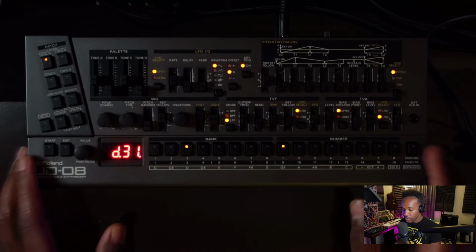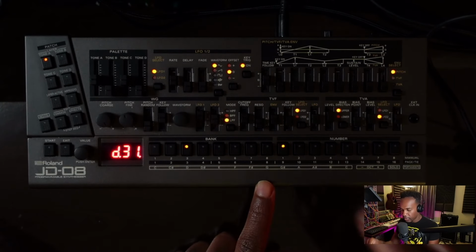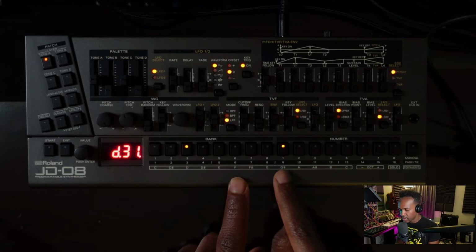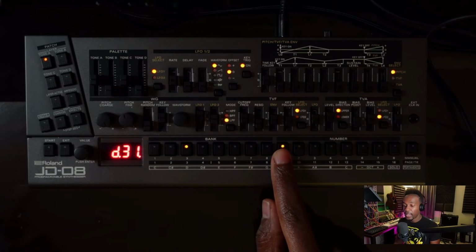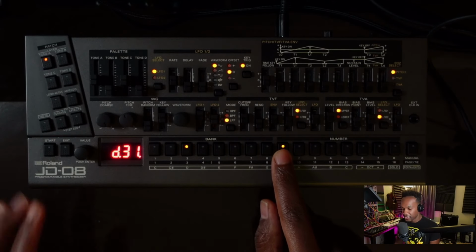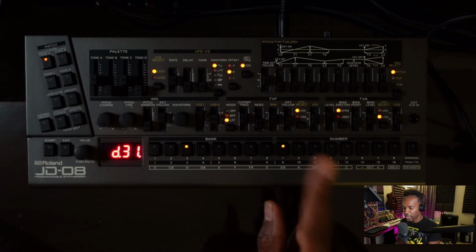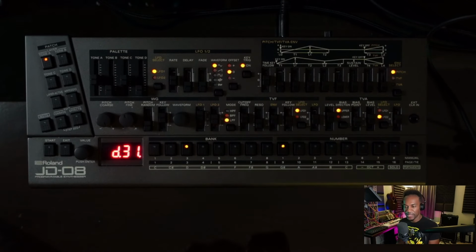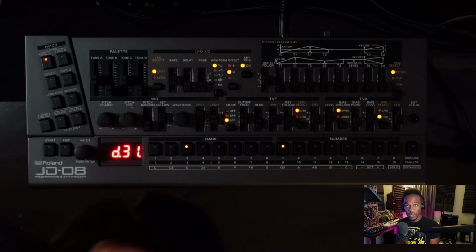So to save my patch, the easiest way of doing this is to press and hold the highlighted number button. In this case, I have number 1. If I press and hold number 1, the dot goes away, and subsequently my patch gets saved. So again, you want to press and hold. The one thing that you do not want to do is tap, because if you tap the number button, you reselect the patch and it defaults back to whatever it was before.